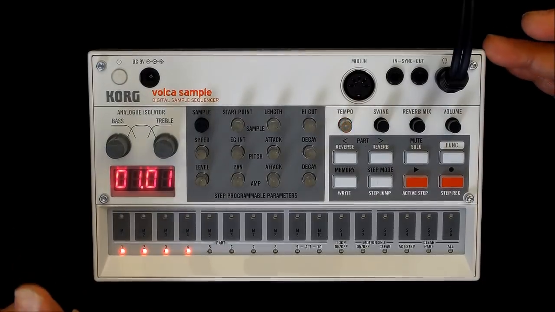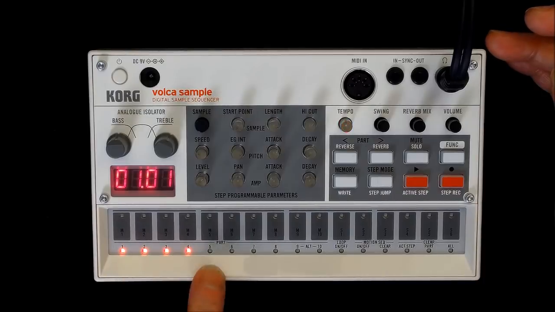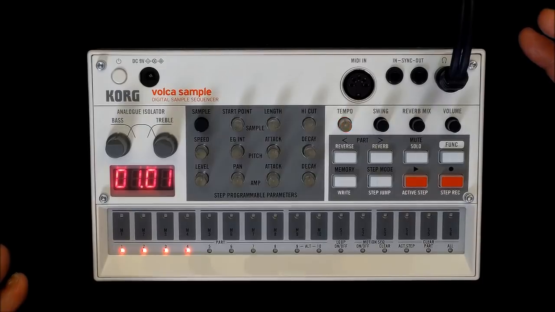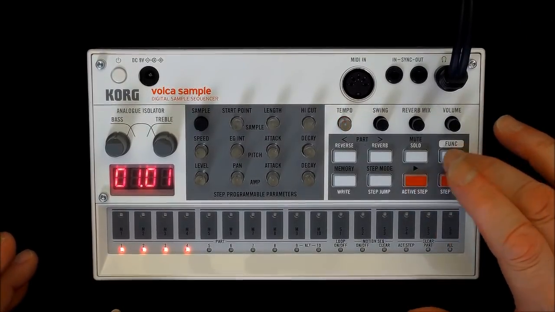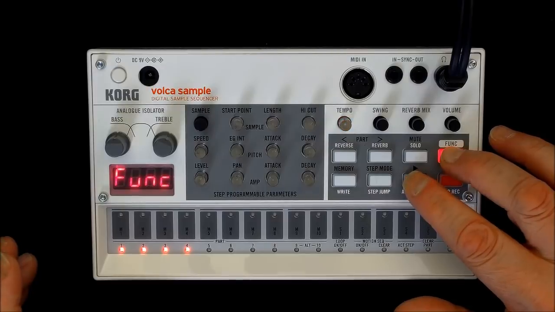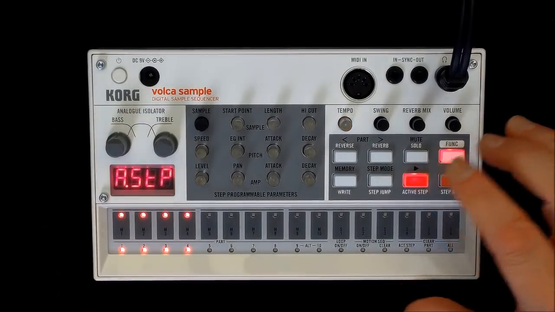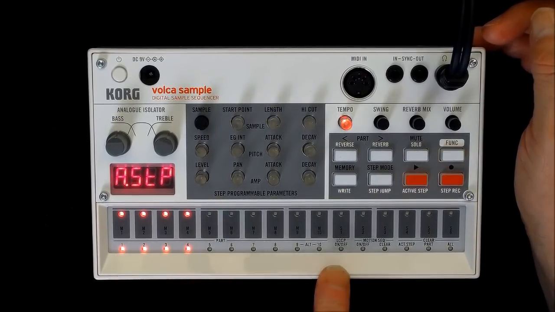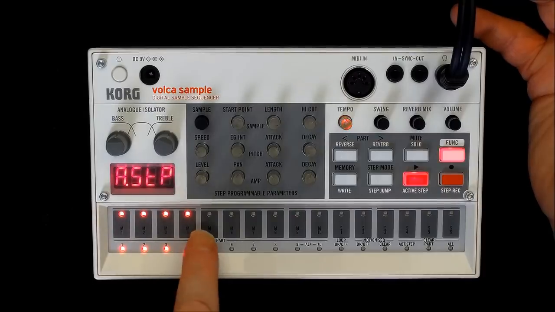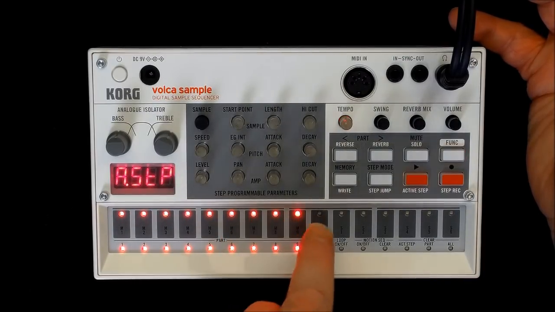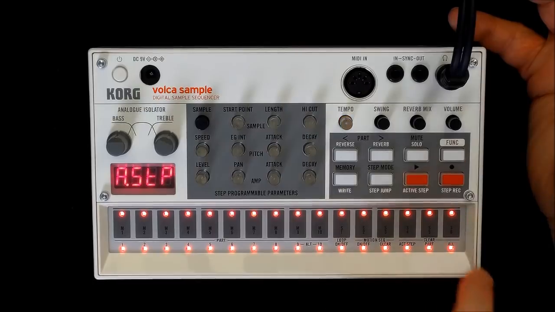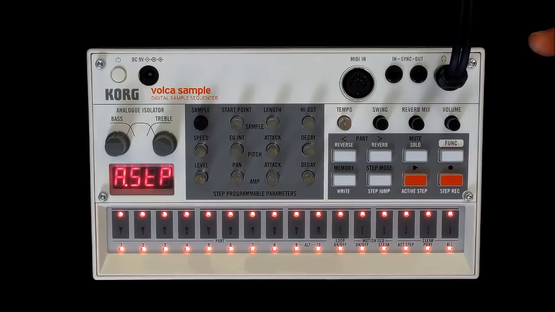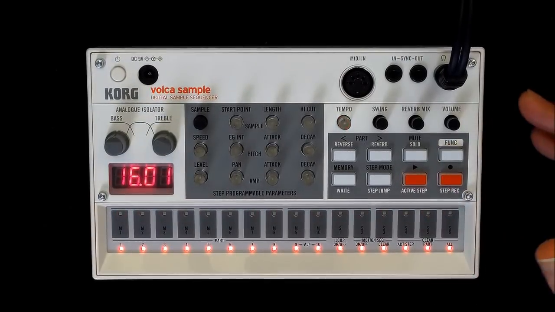Now you also may notice here that you have 4 lights lit automatically. This is active step. To enter active step, you hold function and hit the play button, and you'll see it will change to active step. These represent the patterns, like how the sequences will play. So we need to engage all of them for what we want to do, and it'll become clear why. To exit that, you just hit this again and you're back to this.